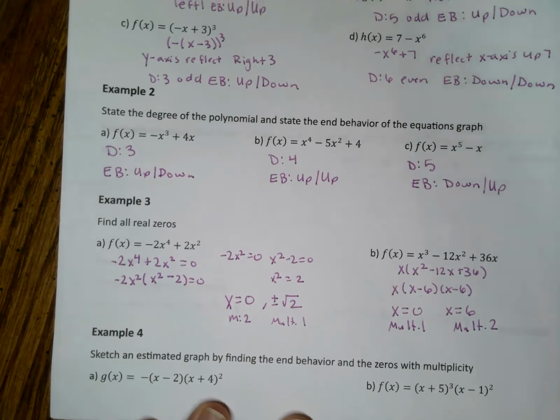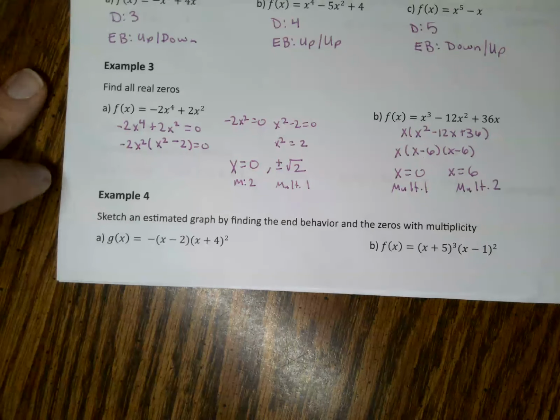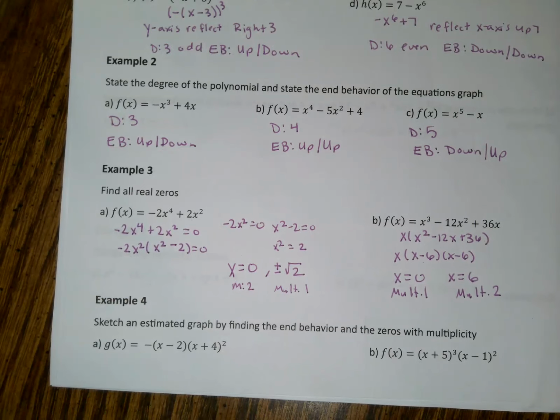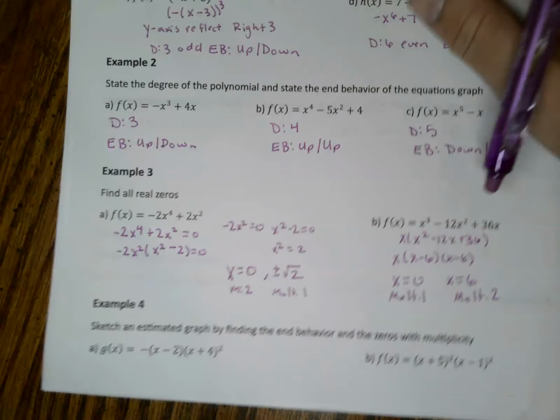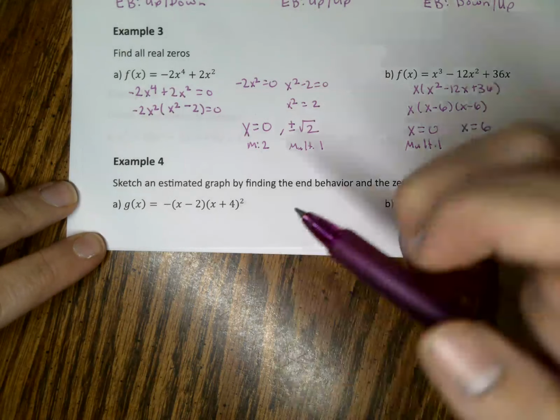So even though this is super small space, we're only going to sketch a graph. A couple things: when I'm going to sketch a graph, I'm not going to actually care about where you're going on the y-axis. I really just care about the x-axis. So I'm going to find my zeros.